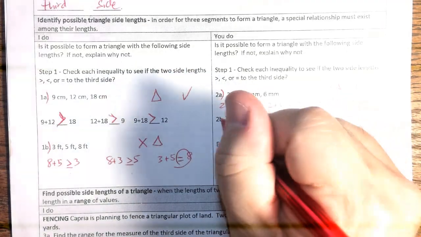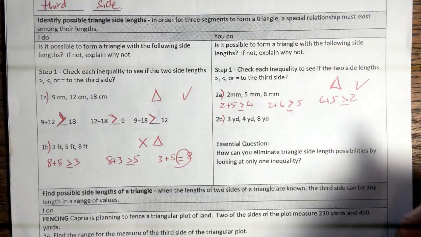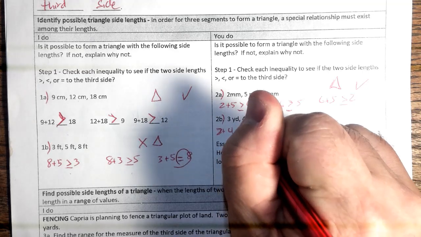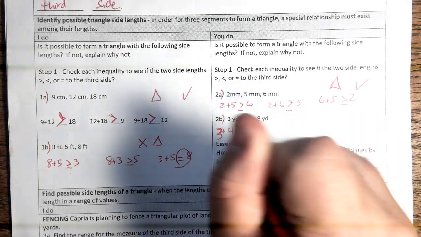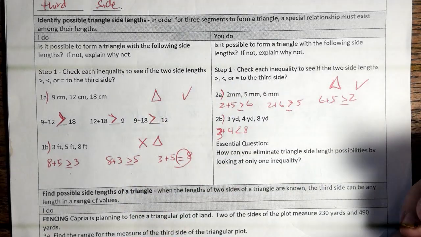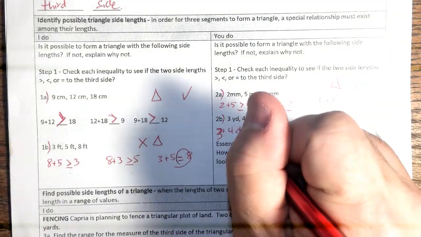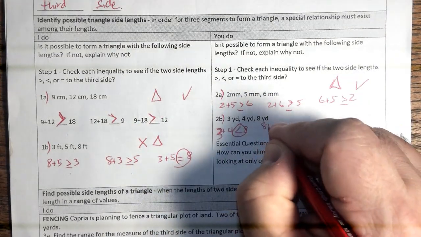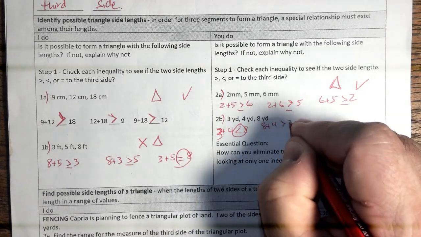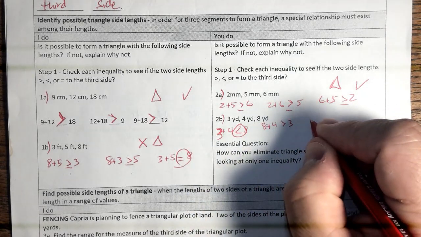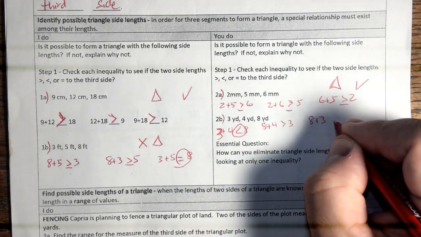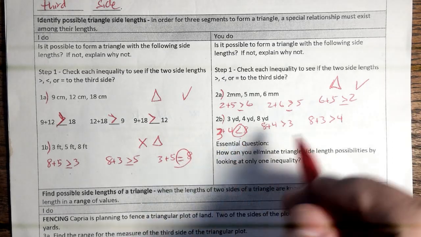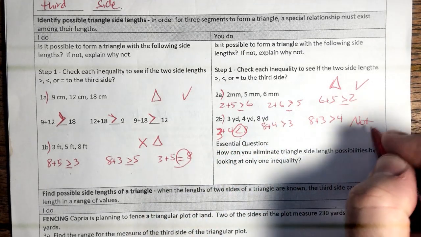Okay, let's go 2b. 3 plus 4 in relationship to 8. 3 plus 4 is 7, which is less than 8. So we actually know right off the bat, but let's just check the others. 8 plus 4 is 12, which is greater than 3. 8 plus 3 is 11, which is greater than 4, but here's your problem. So not a triangle.